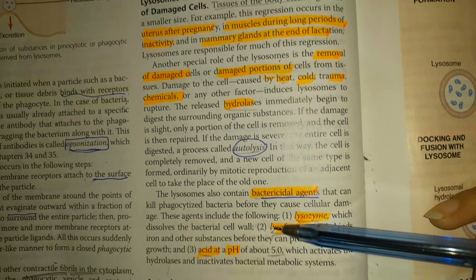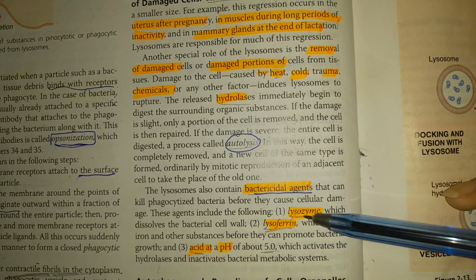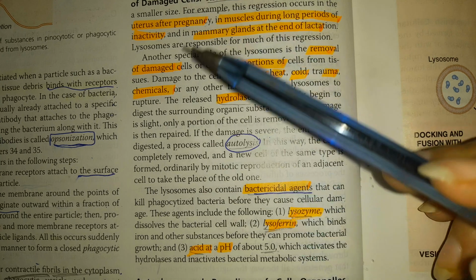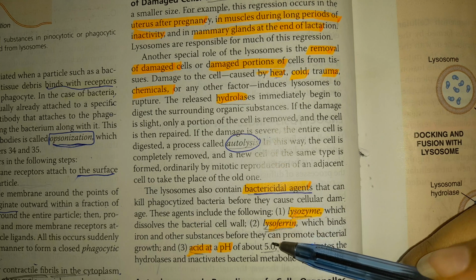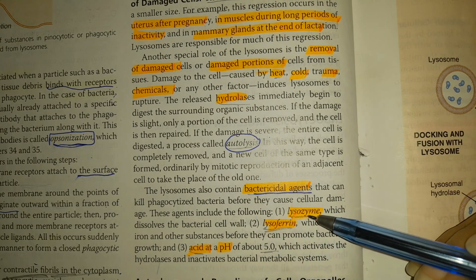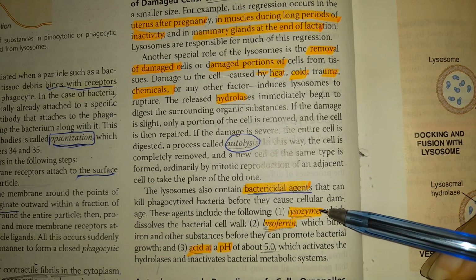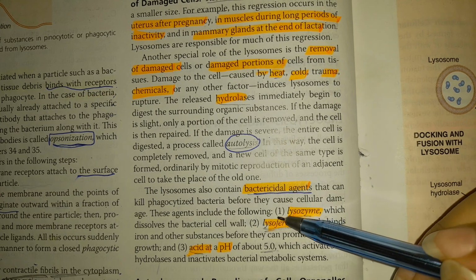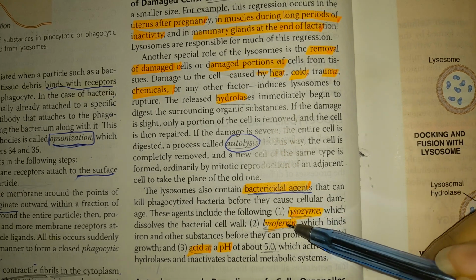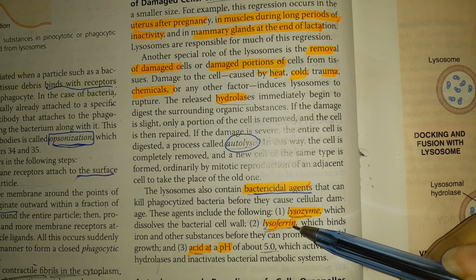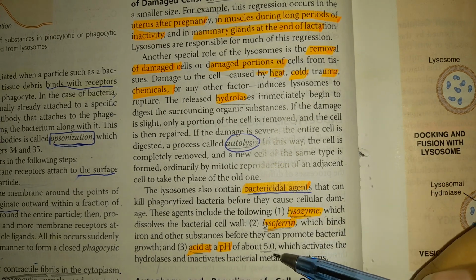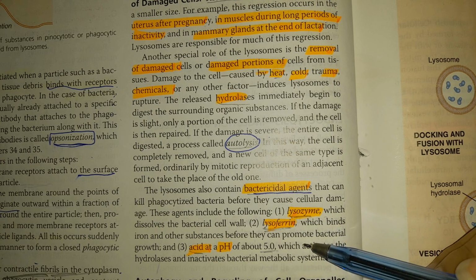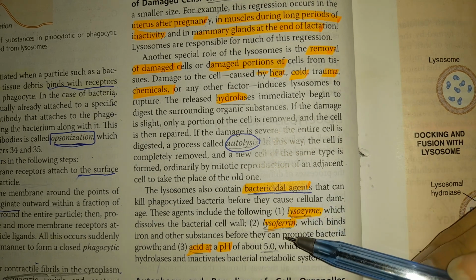Lysosomes also have bactericidal agents, which are lysozyme and lysoferrin, and because they contain acidic substances and the hydrolytic enzymes are also acidic, they provide a proper pH, which is 5. So what is lysozyme? It actually destroys the bacterial cell wall. Lysoferrin is related to iron, so it binds the iron to itself so that the bacteria cannot use the iron to do their synthetic reactions. And a pH of 5 activates hydrolysis enzymes and inactivates the metabolic system of bacteria.